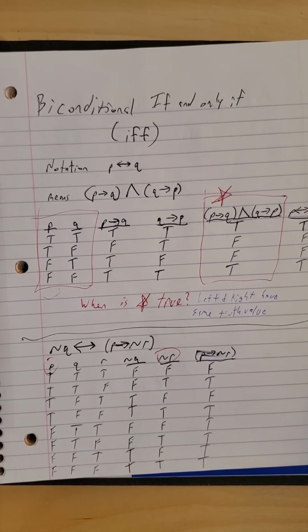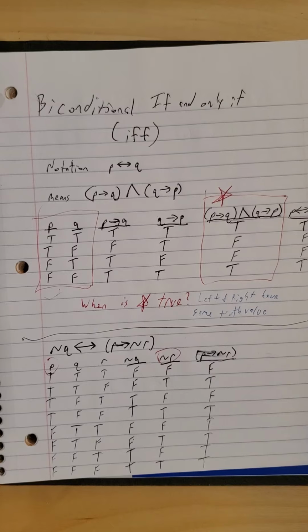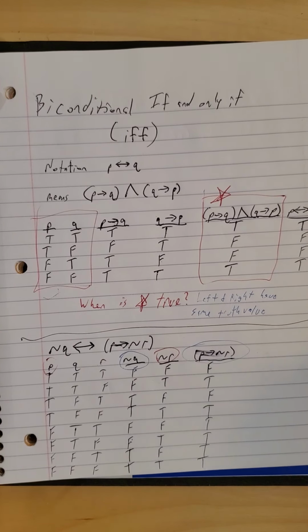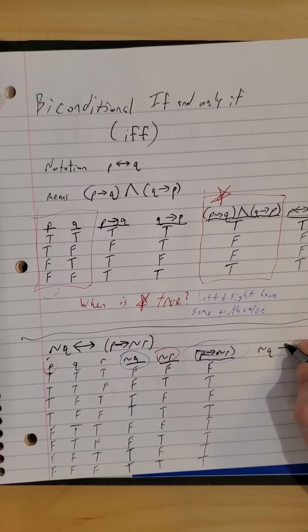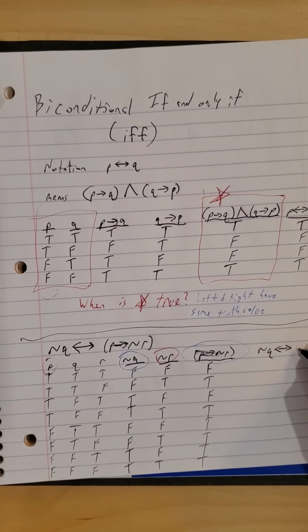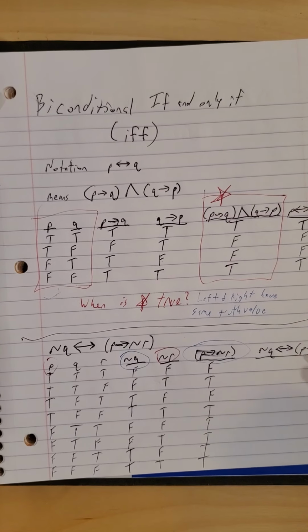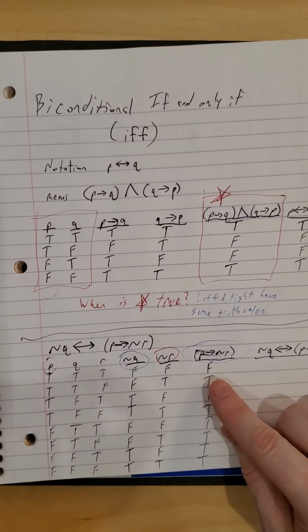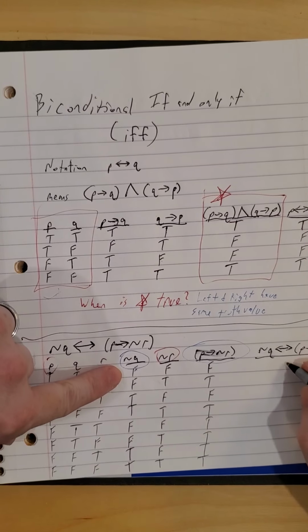So now we're ready for the last bit, the biconditional. Since we have our not Q, we have our P implies not R. So those two columns in blue with the biconditional. Remember with the biconditional, if they match, if they have the same truth value, it's true.